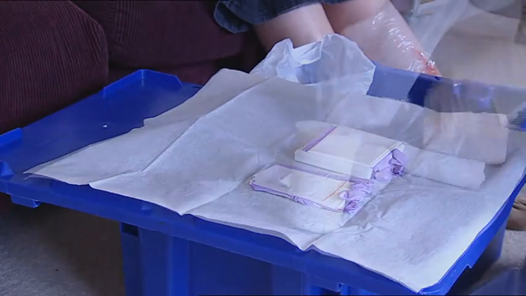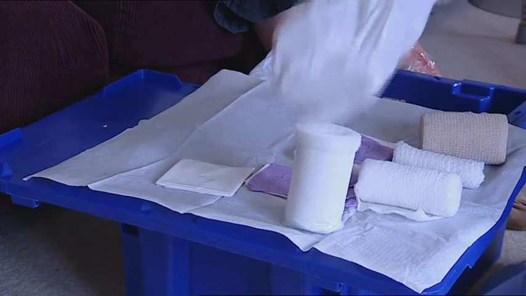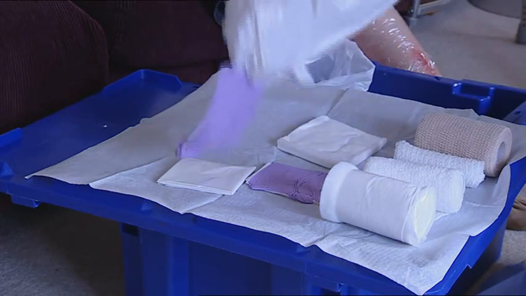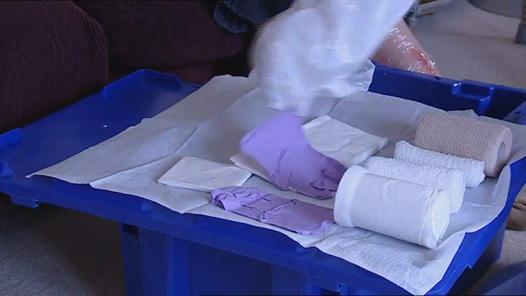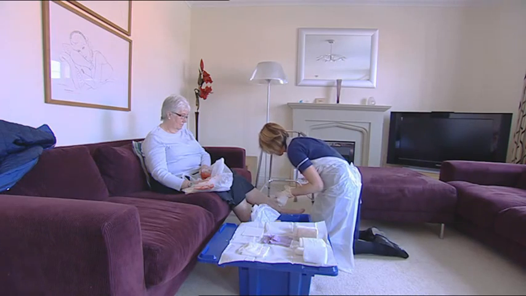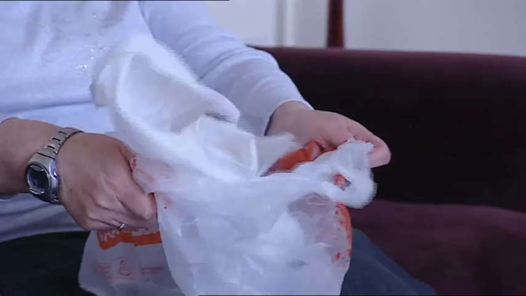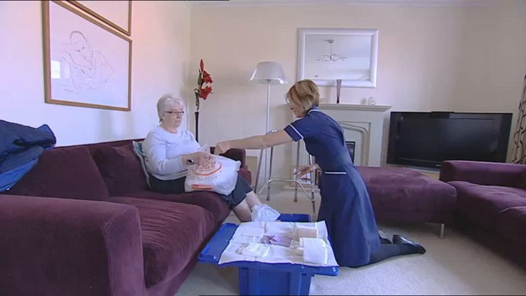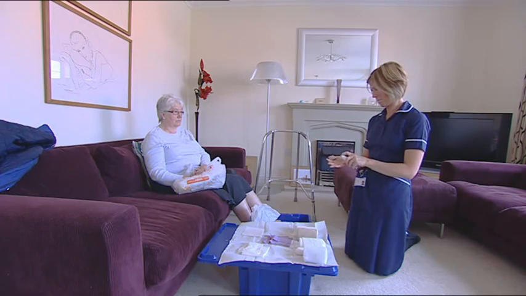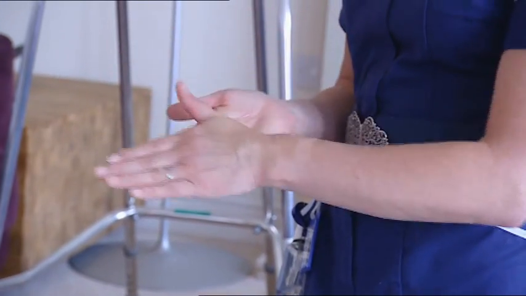Using the plastic waste bag contained in the pack, arrange the contents on your aseptic field. Ensure that everything you'll need to dress the wound is arranged on the aseptic area before removing the patient's dressing. Once you have removed the used dressing, dispose of it into the waste bag, together with your apron and gloves. Alcohol gel must be used on the hands prior to putting on sterile gloves. Follow the same procedure as described in the clinical setting.